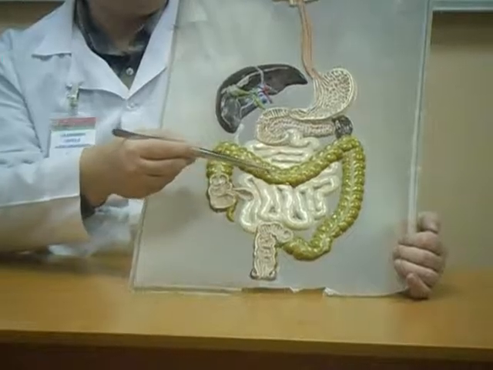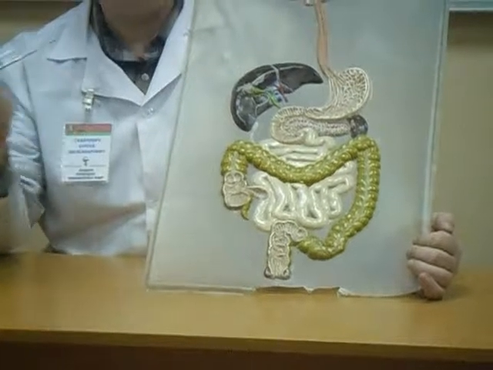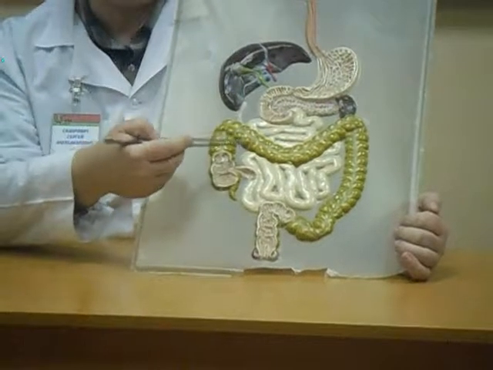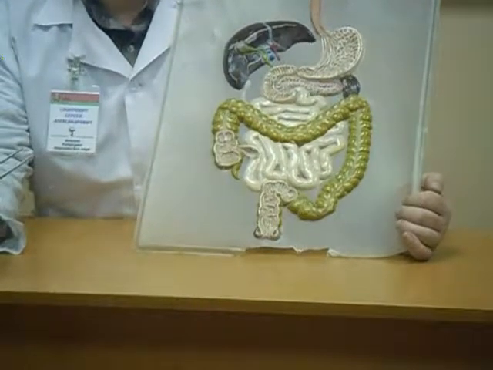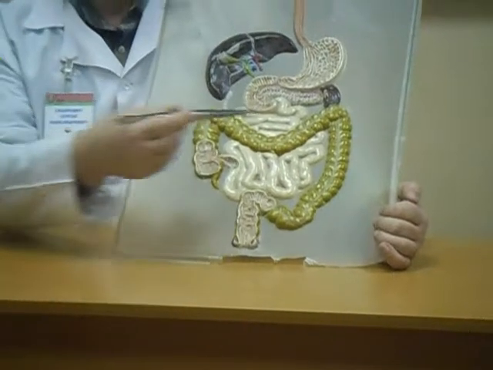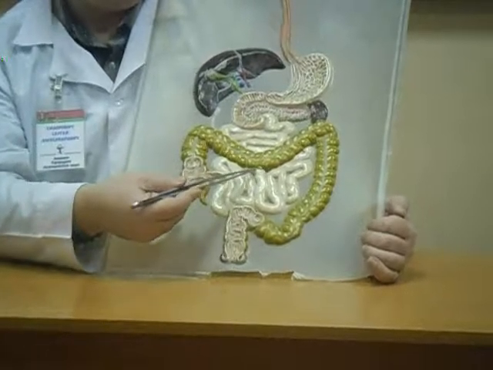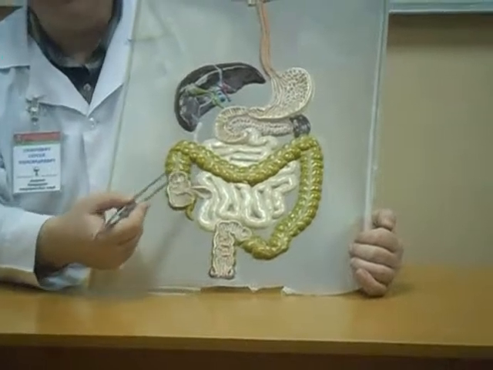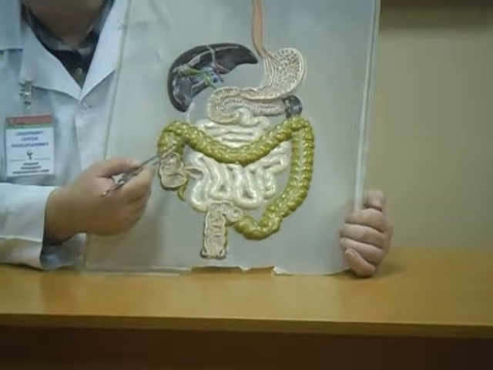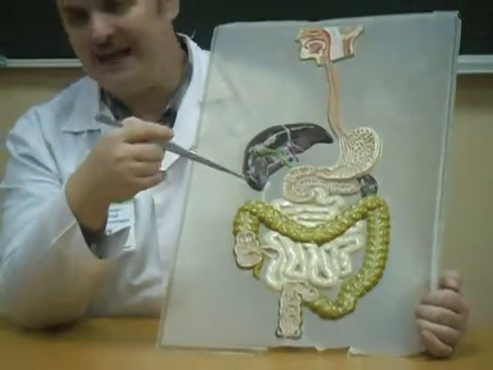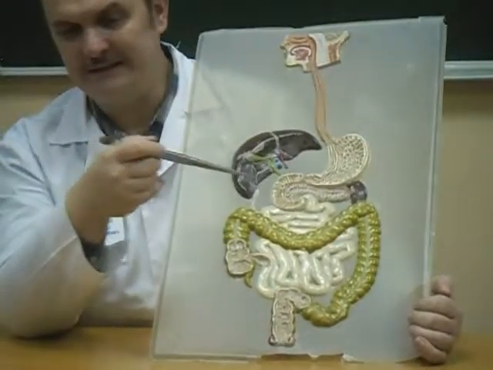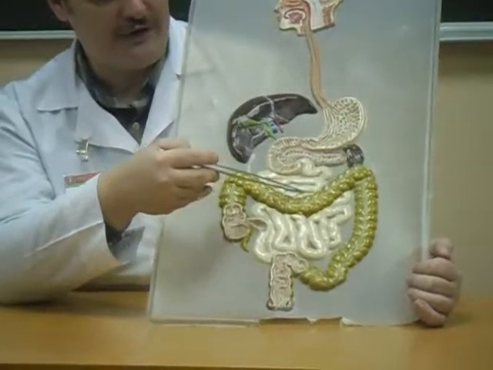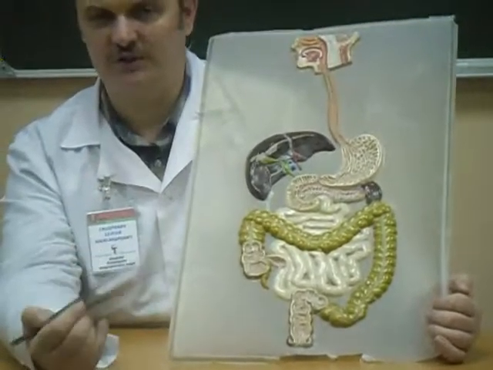For example, there is tenia libera, the free tenia on the anterior surface of the transverse colon. Another two: tenia mesocolica, inferiorly, in the place where the mesocolon is attached to the transverse colon. And the last tenia, tenia omentalis, in the place where the greater omentum is attached to the transverse colon.